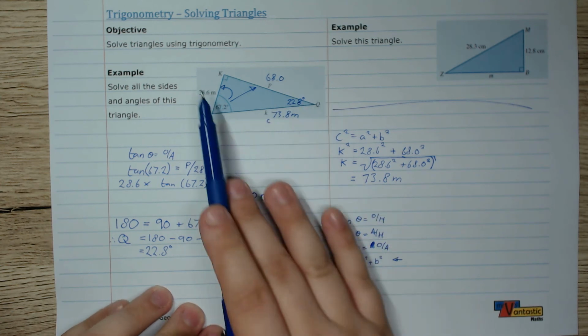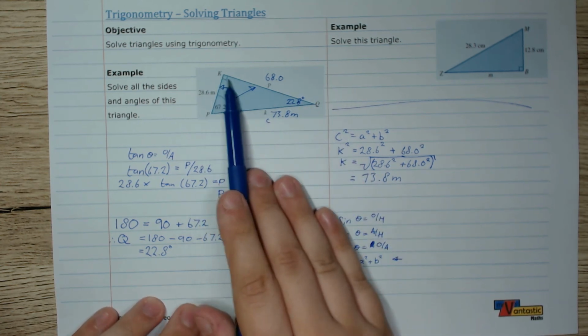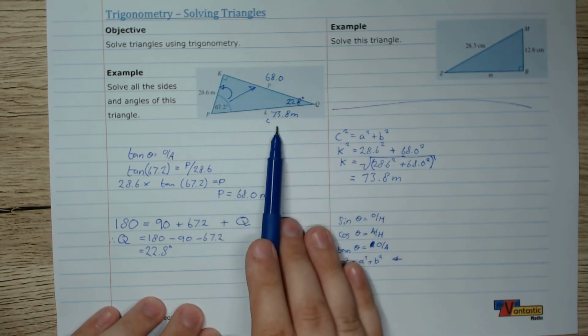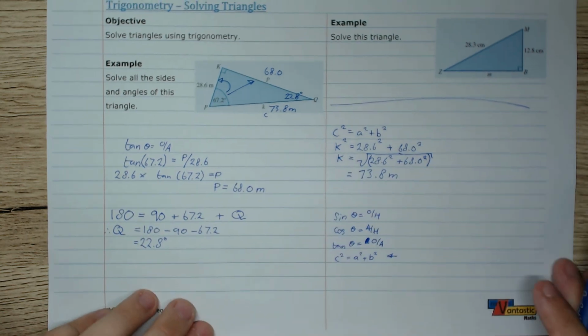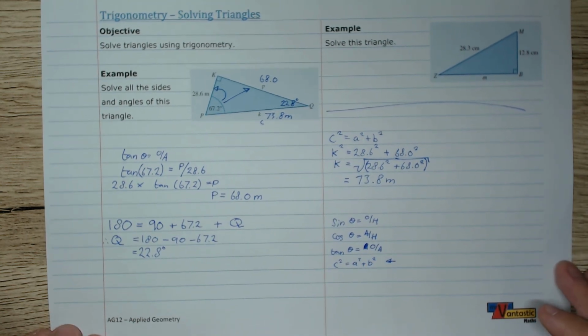And now I've solved this triangle. We found out what all of the angles are. We found out what all of the side lengths are. That triangle is now solved. And that is how we solve a triangle using our knowledge of trigonometry and Pythagoras.